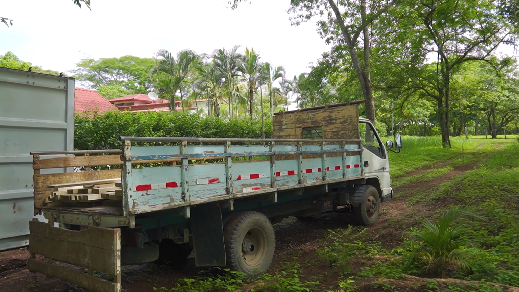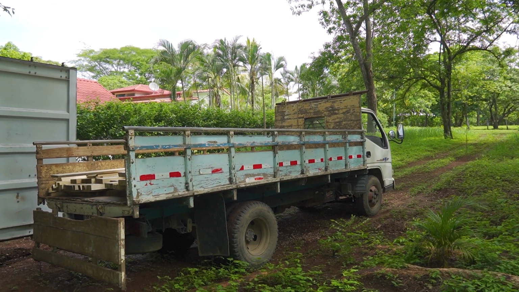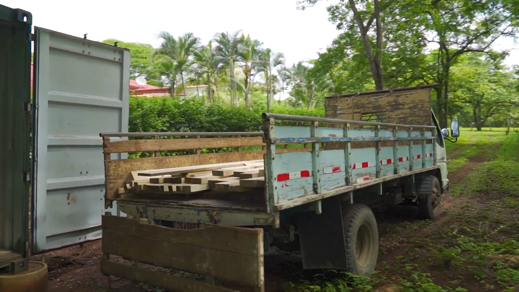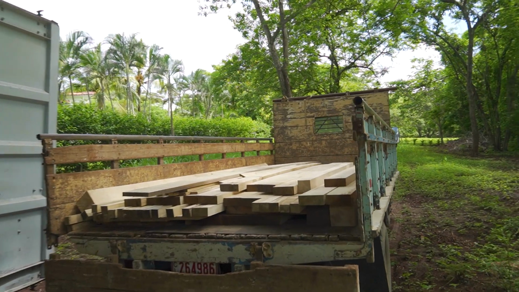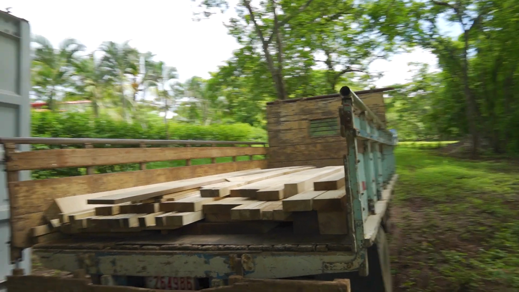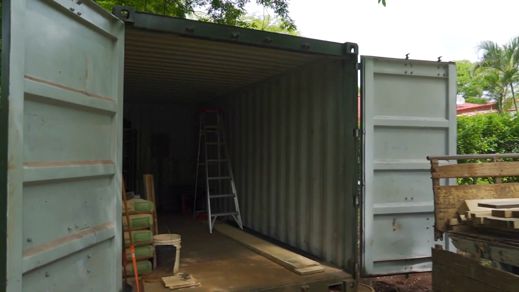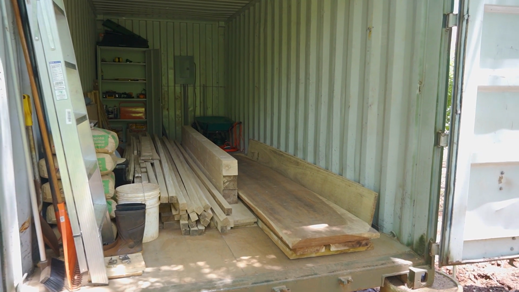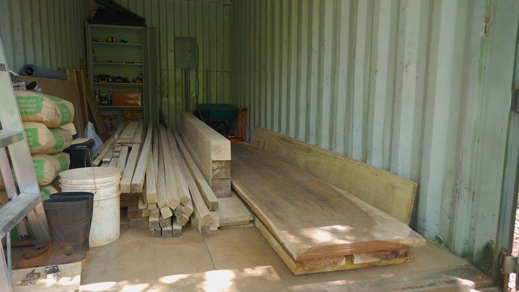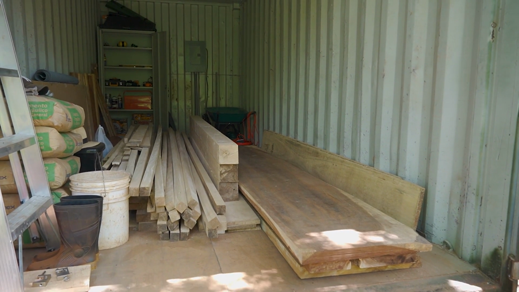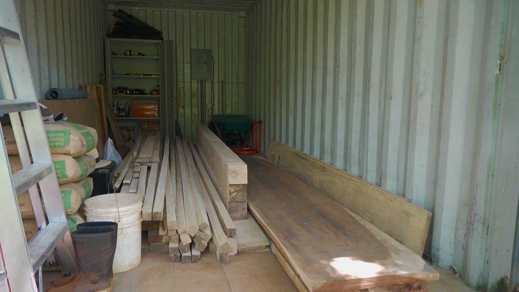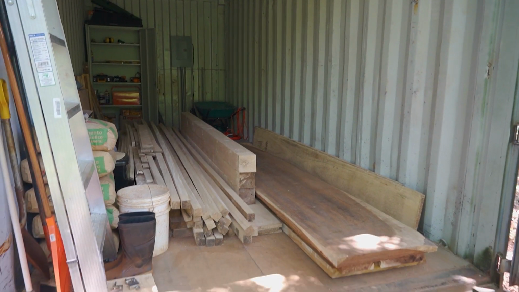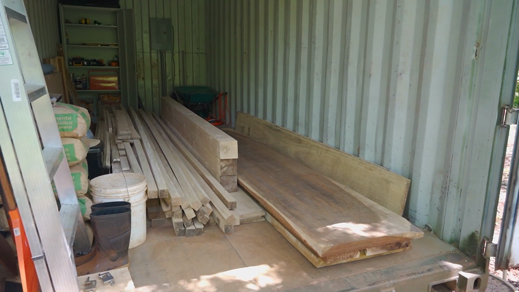My wood has arrived. Now we have to unload quite a lot. Have to put everything in the container. So there is my wood now. Everything together cost me $1,000, but I think it's worth it because it's really good wood and already well cut.